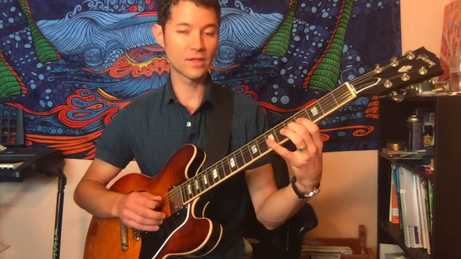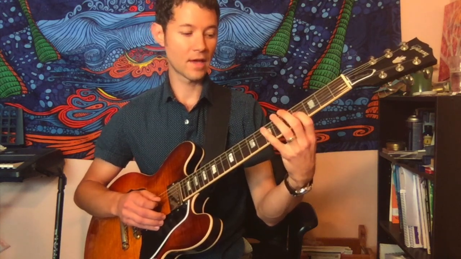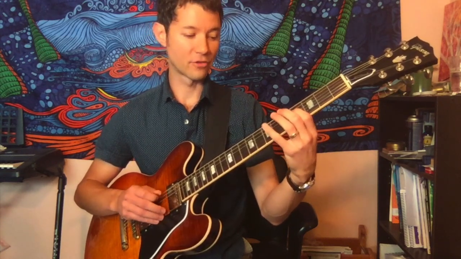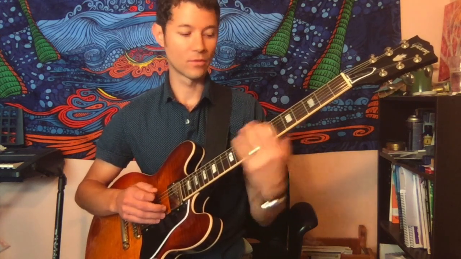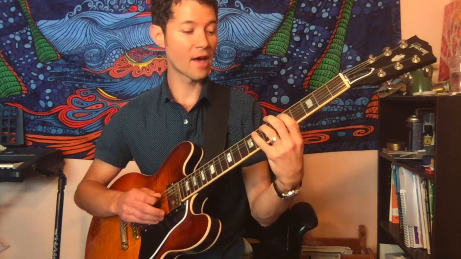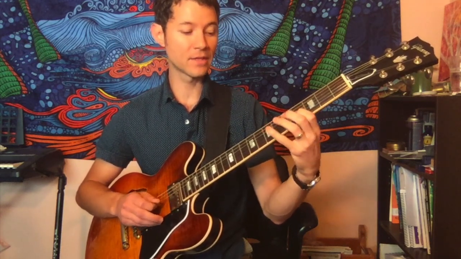So let's look at these bebop scales again. The G dominant bebop scale, remember it's root, 2, 3, 4, 5, 6, flat 7, natural 7, root. So starting from the 5th, that's G, A, B, C, D. So to descend that scale, it's D, C, B, A, G, F sharp, F natural, E, D. Or ascending, D, E, F, F sharp, G, A, B, C, D.